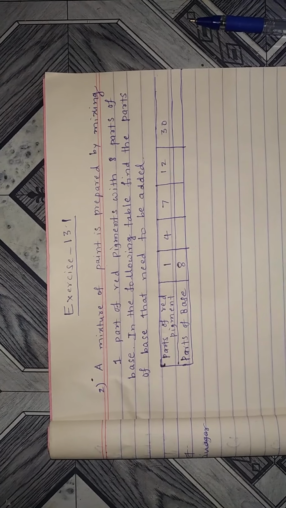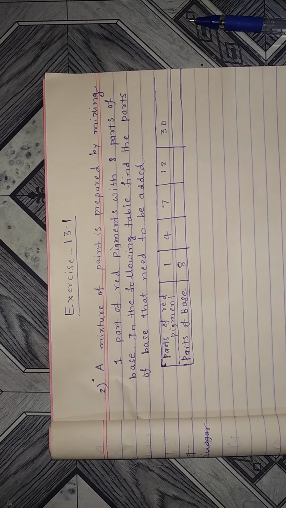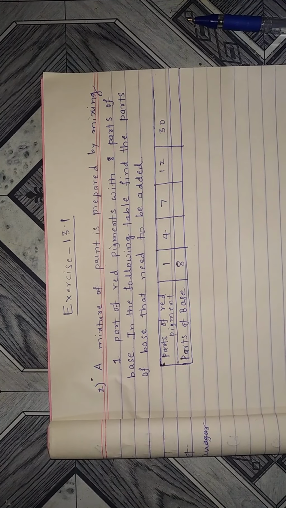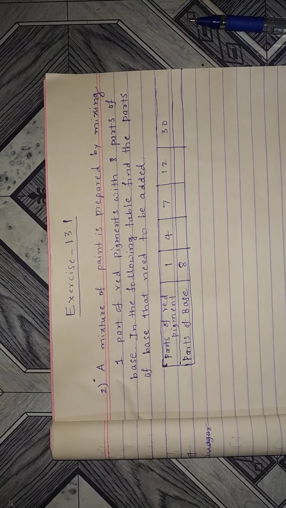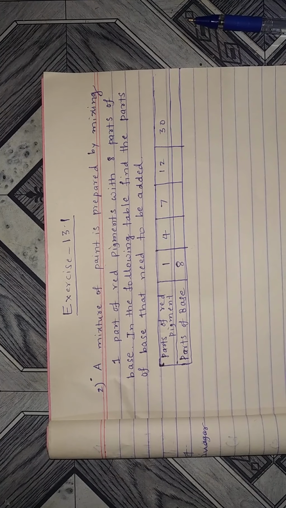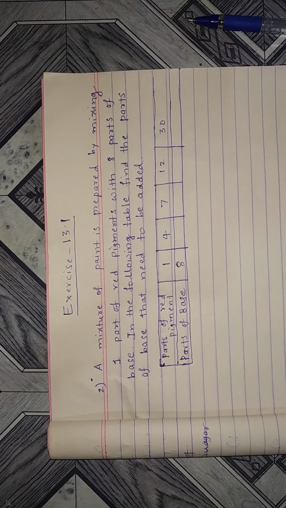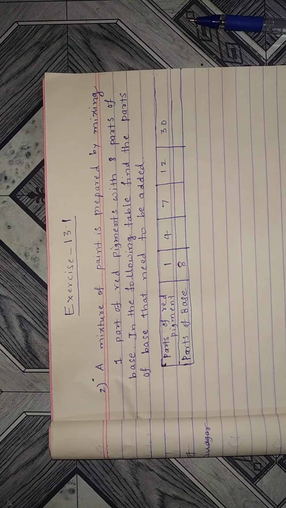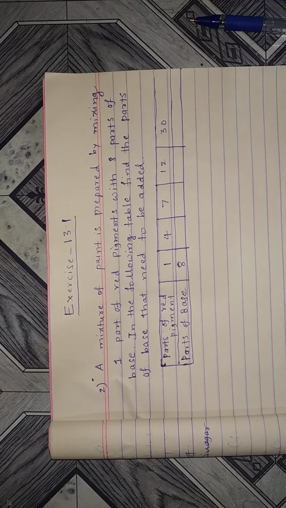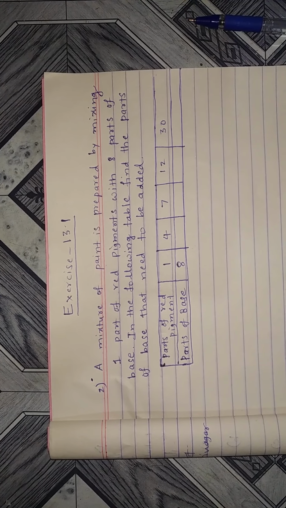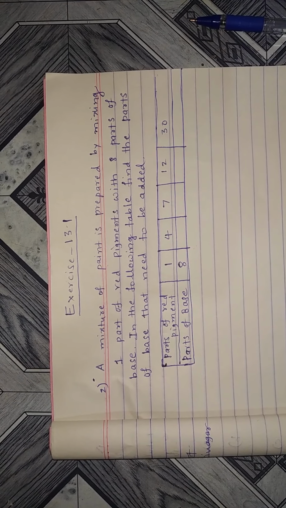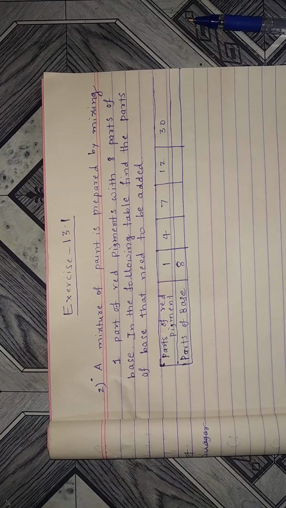So yesterday we discussed the definition of proportion and direct proportion. Okay, and we also learned how to solve the first problem of the first exercise.